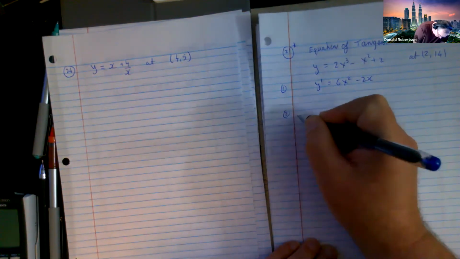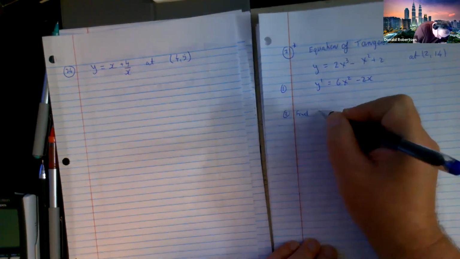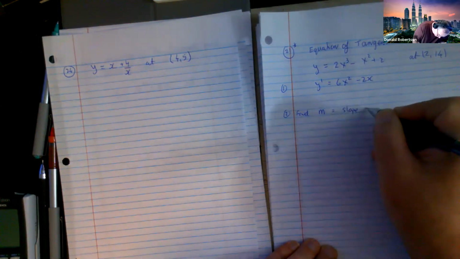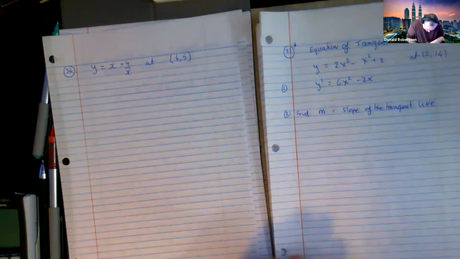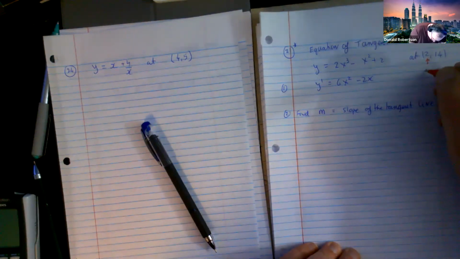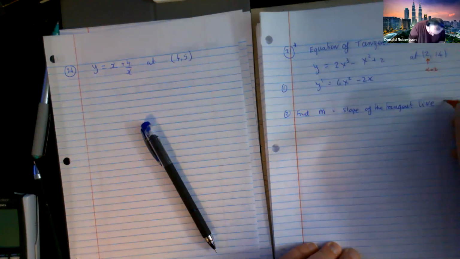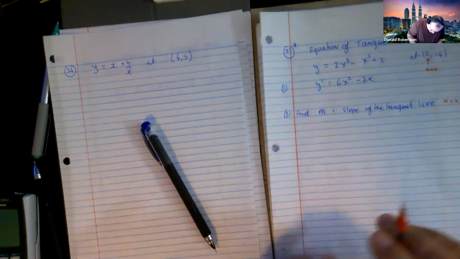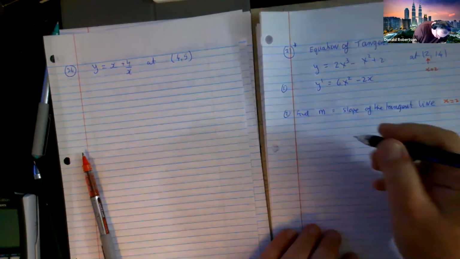Now I need to find, so that's step 1. Step 2 is I need to find m, which is the slope of the tangent line. And I need to find it at x equals 2. And how do we get that?